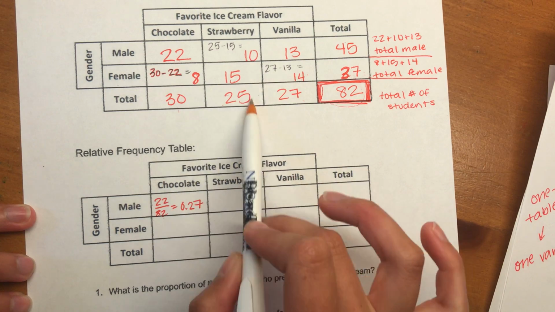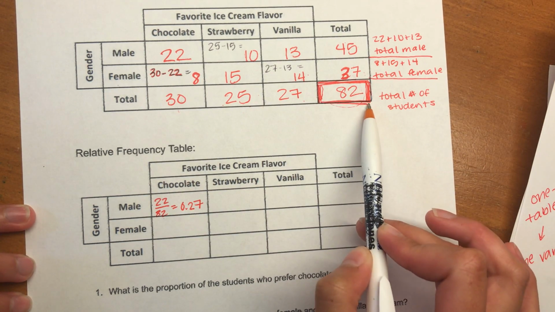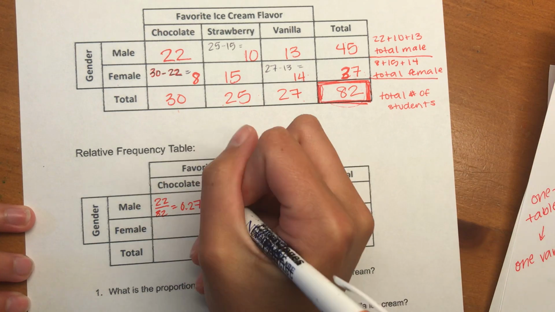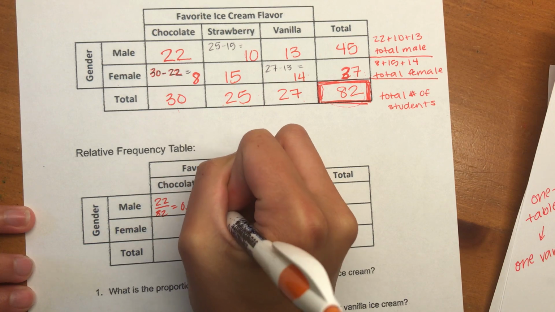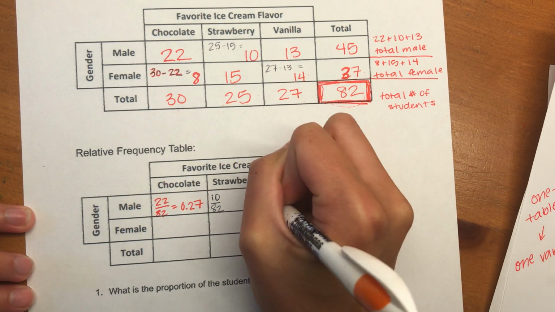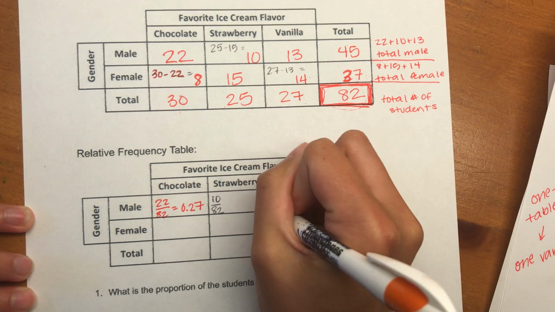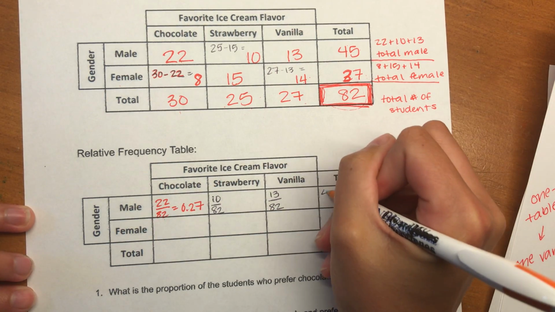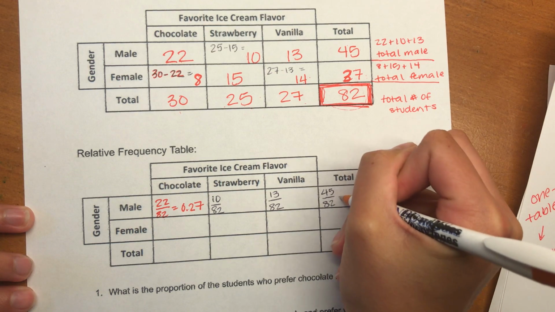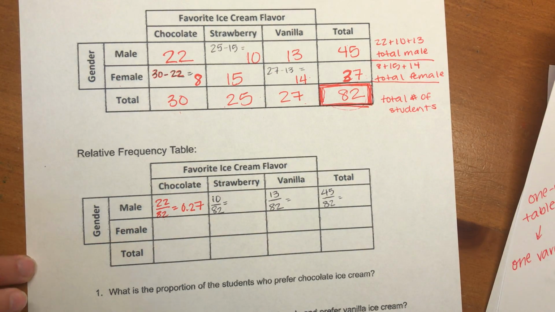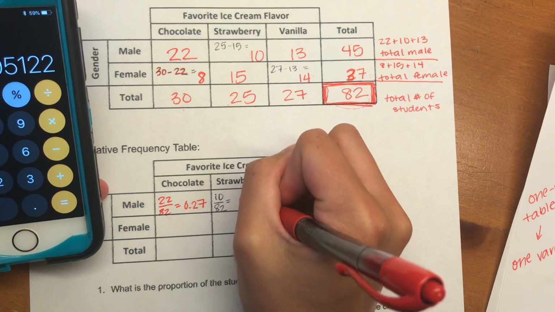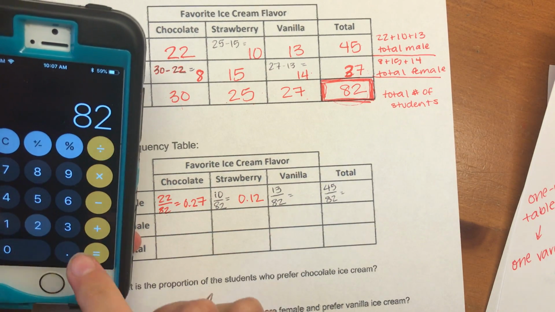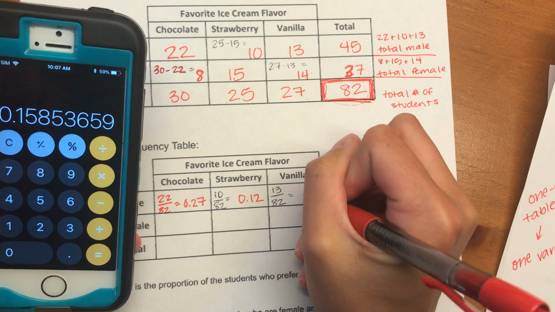I'm taking all my frequencies and dividing them by 82. So for men and strawberry, that's 10 divided by 82. Male and vanilla is 13 divided by 82. Total percent of males is 45 divided by 82. And we're going to keep doing this for every single box. Okay, so I just did a couple of my fractions first, and I'm going to pop these in the calculator. And you should be doing this with me.